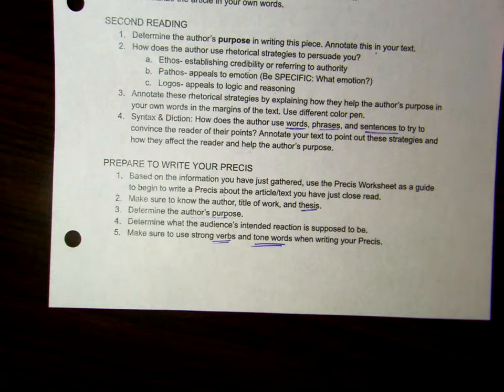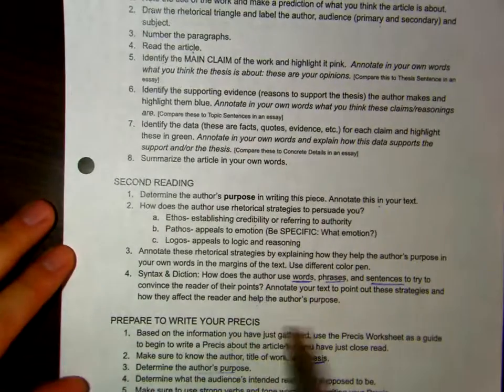There'll be a separate video to explain and kind of walk through an article to show these steps applied to an article.